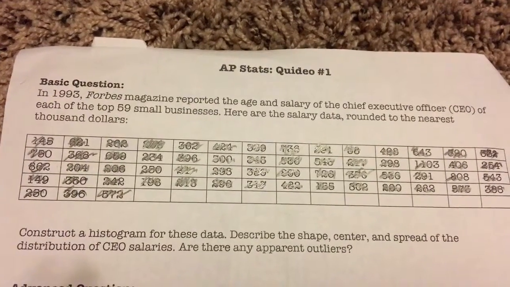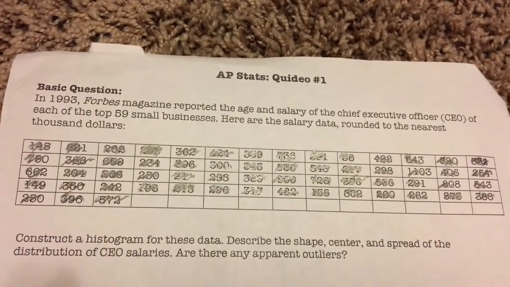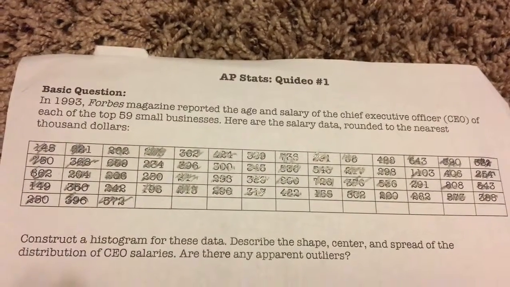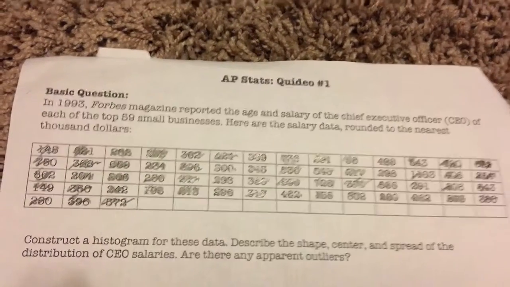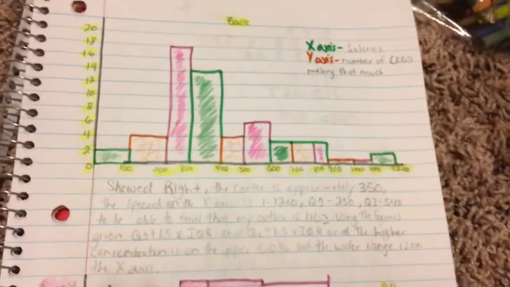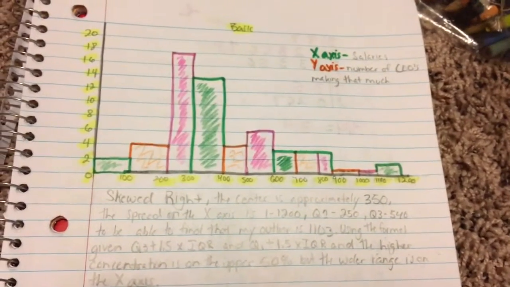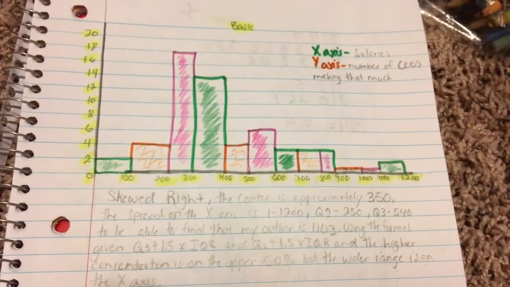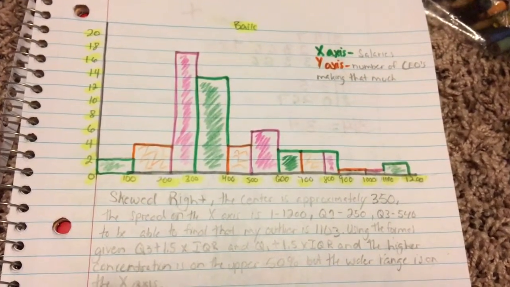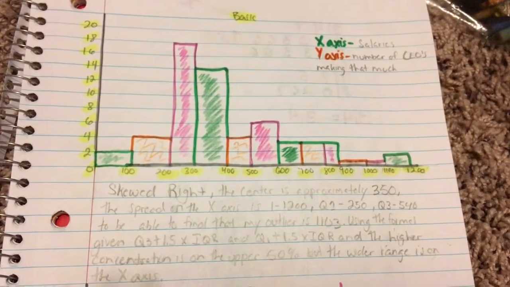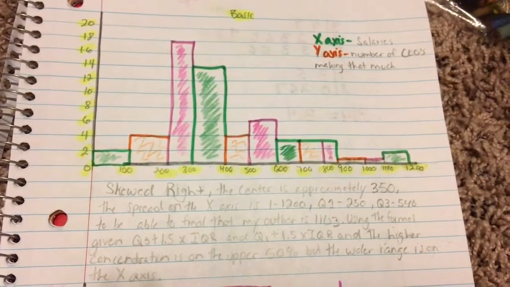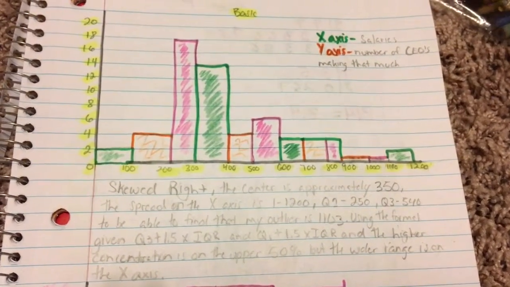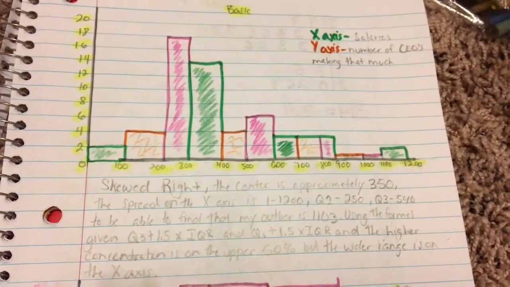Okay, so my first video, and the question asks, construct a histogram for this data and describe the shape, center, and spread of the distribution of CEO salaries, and are there any apparent outliers? So just by looking at my first histogram, my x-axis represents the salaries, my y-axis represents the number of CEOs making that much. And as you can see, my y-axis is grouped into two so I can condense my information but still show all the detail needed. And my response to the question was that the data is skewed right.